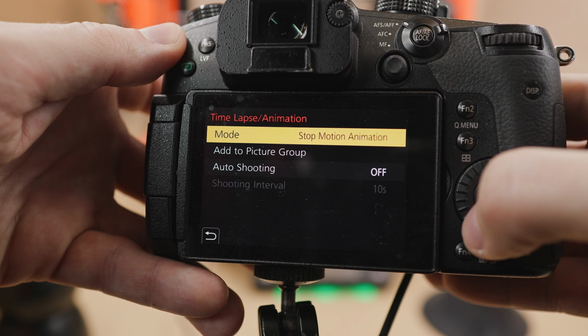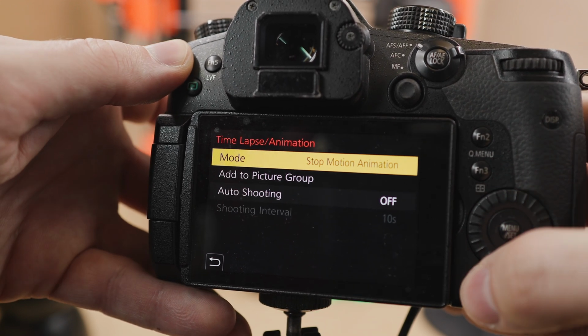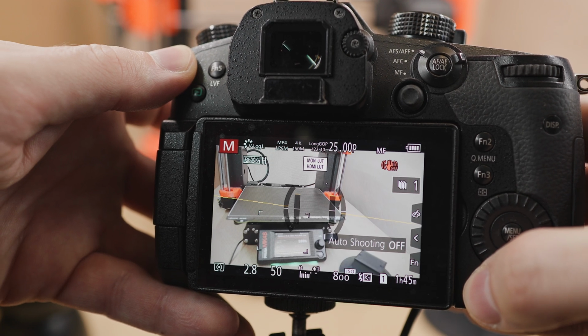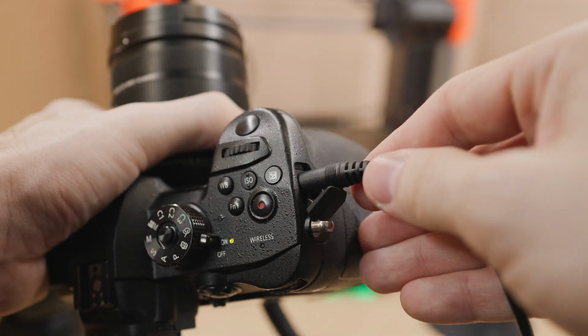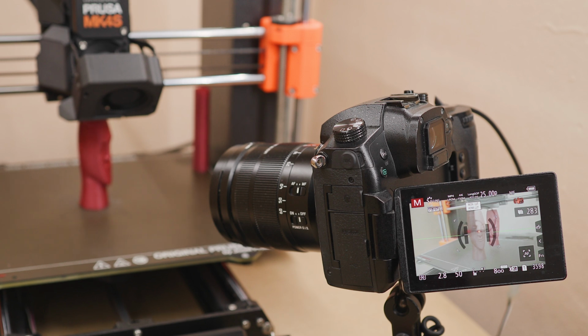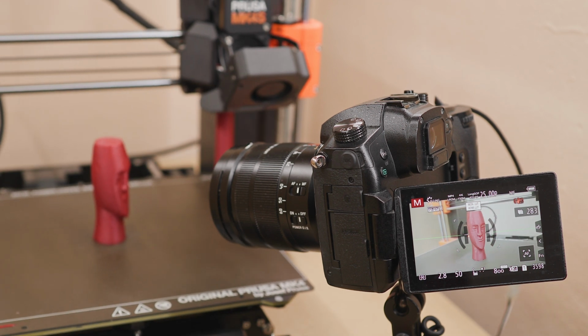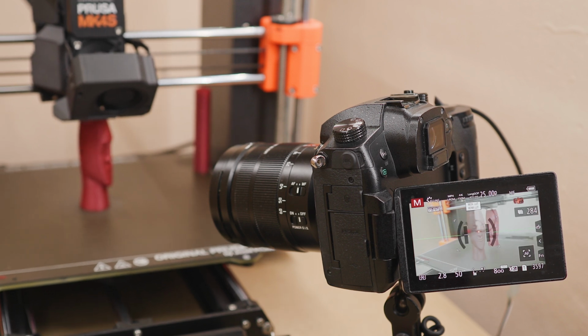Here, you just need to make sure that automatic shooting is turned off. Then all you have to do is press the camera shutter button, or better yet, use a cable release. After each captured image, a ghost image of that image remains on the camera screen, which makes your work much easier when recording real stop-motion video.